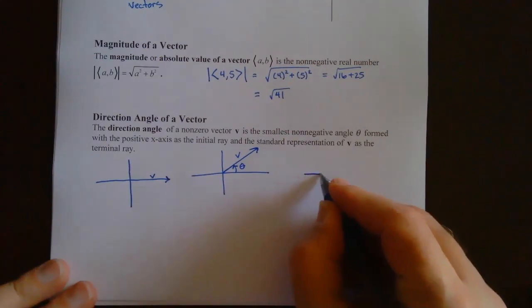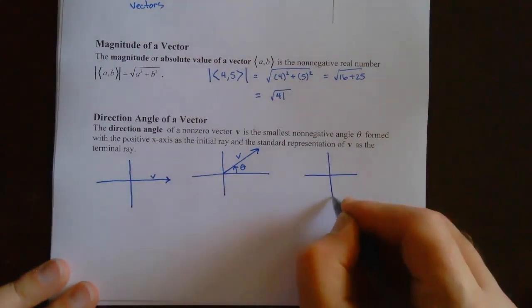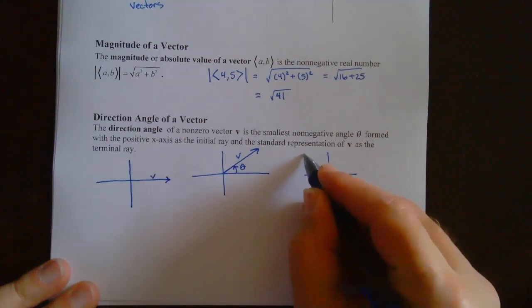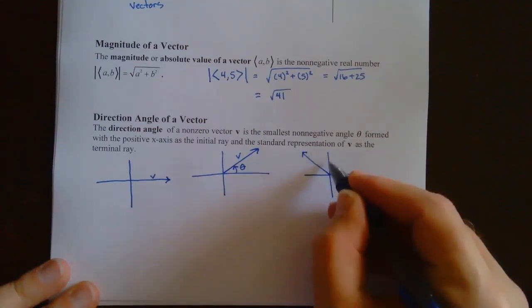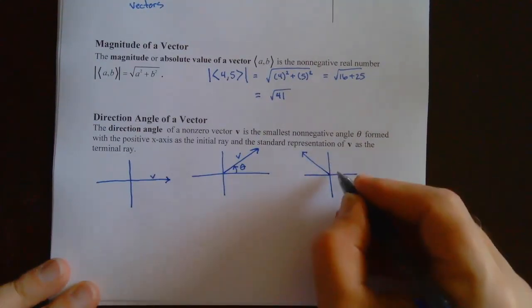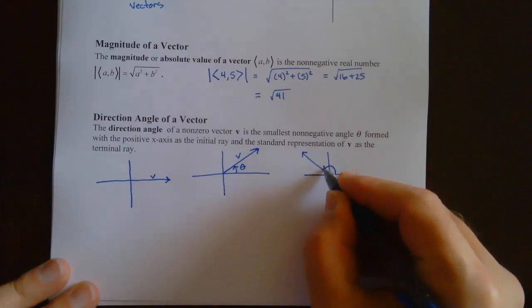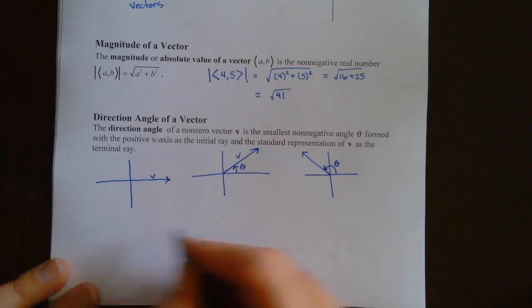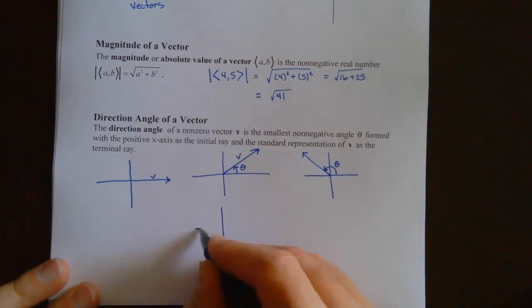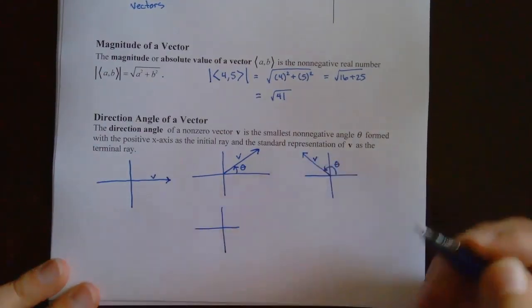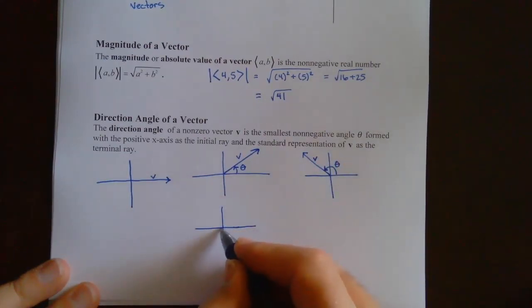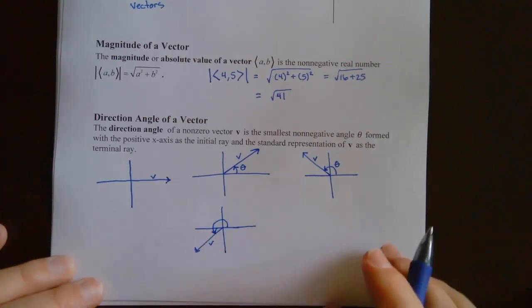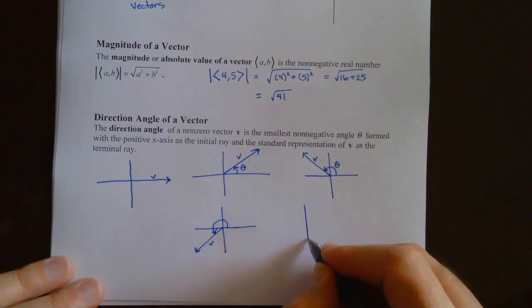Another situation that could happen is we could land in the second quadrant, and we could land on the positive y-axis too, which would just be a 90-degree angle. And so we could have an angle theta here, and this would be vector v. We could land in the third quadrant. This would be vector v, and the angle that we rotate, theta, would be this one. And then one more, we could land in the fourth quadrant.